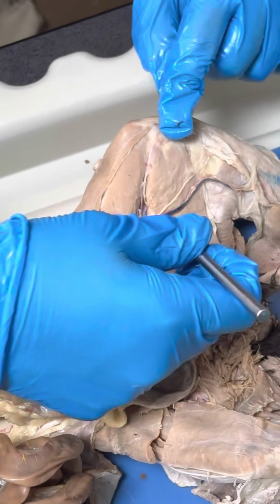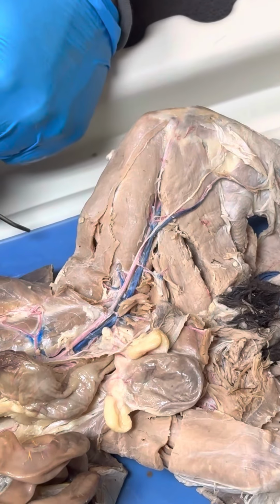And then the saphenous artery will continue down the leg. And that's everything you guys have to know.